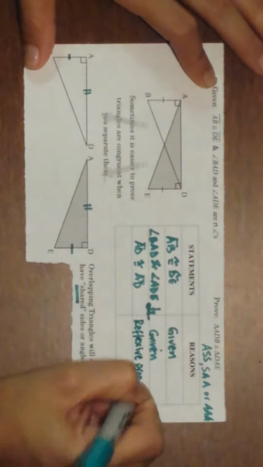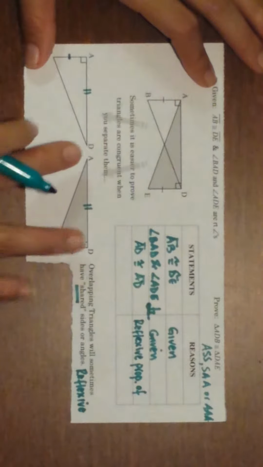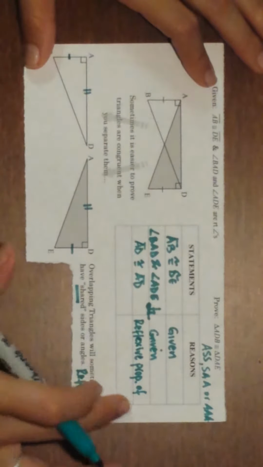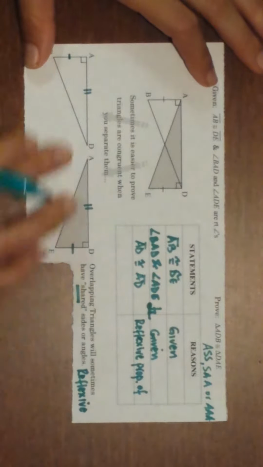congruence and equality. Again, remember, congruence has to deal with when you don't have a measurement, whereas with equality, you have a number, like 10 is equal to 10. That will be equality. So reflexive property of congruence would be this answer. I can't fit it.